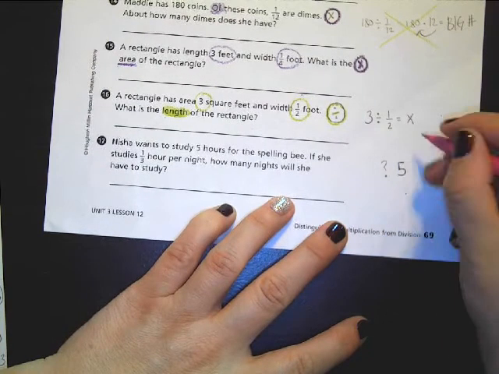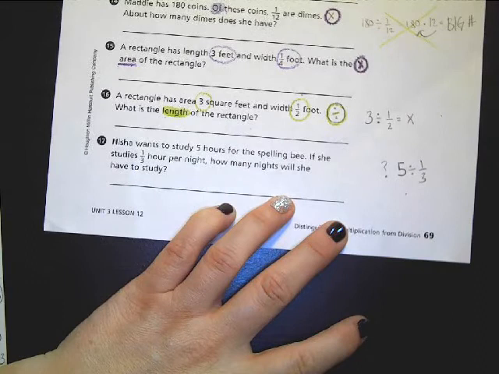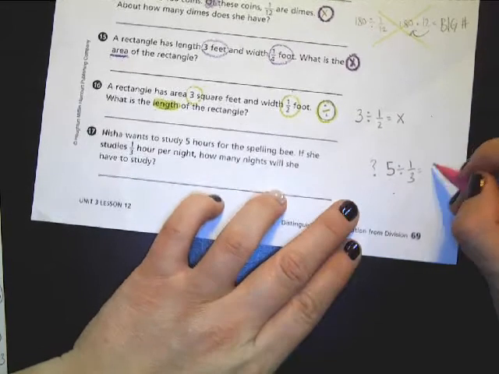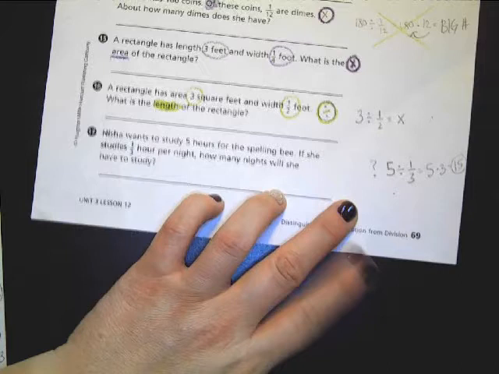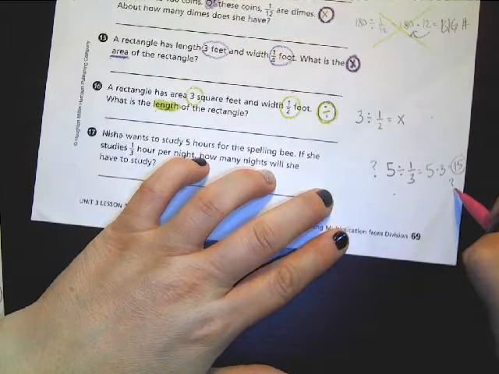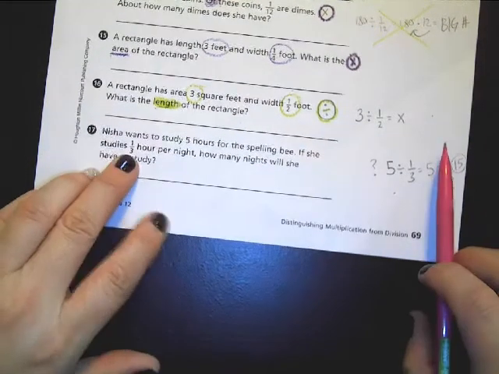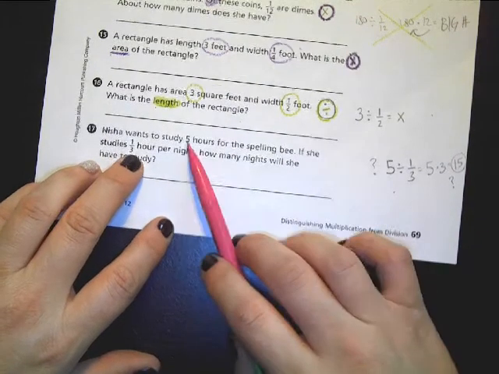Let's say that you think this is division. Let's see if it works out. She wants 5, and she's going to study 1/3 hour per night. To divide by a fraction, here's a tip. Keep, change, flip. 15. Does this make sense?